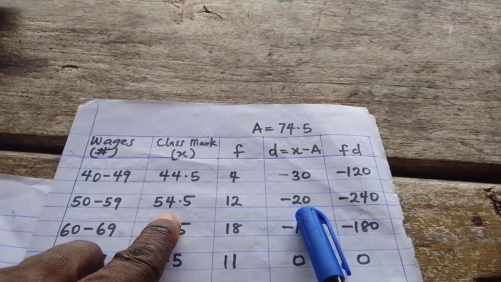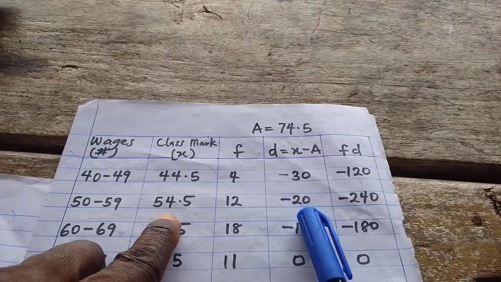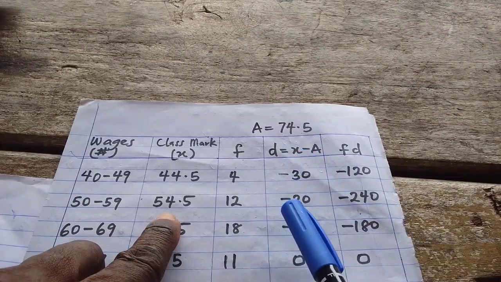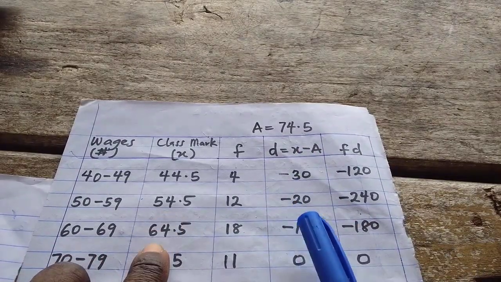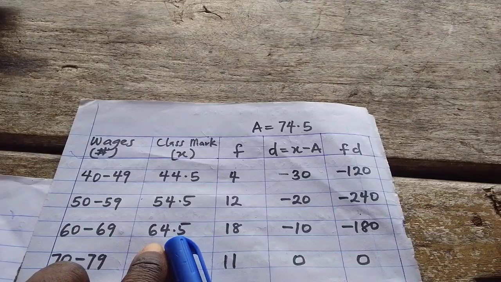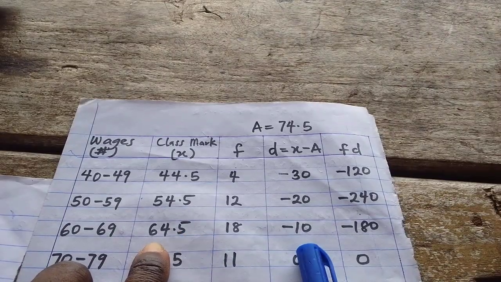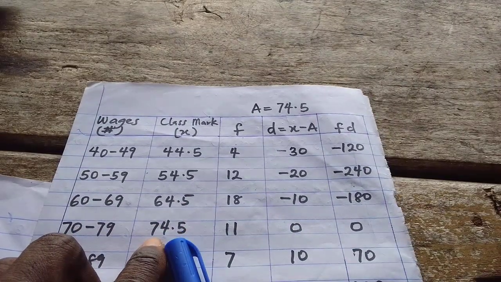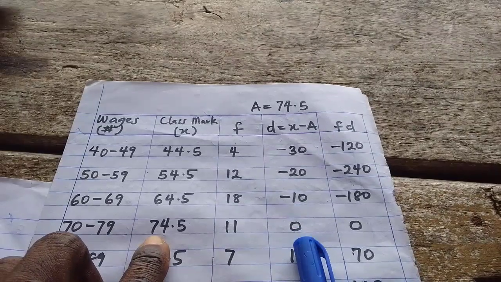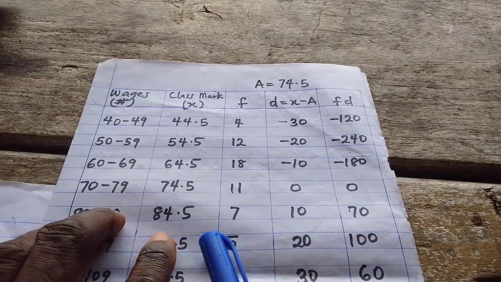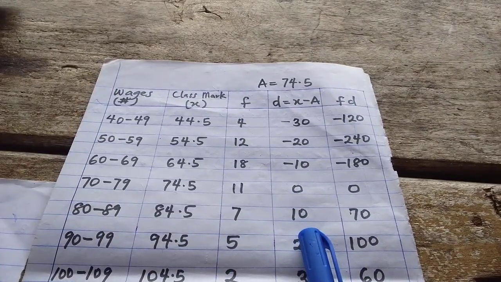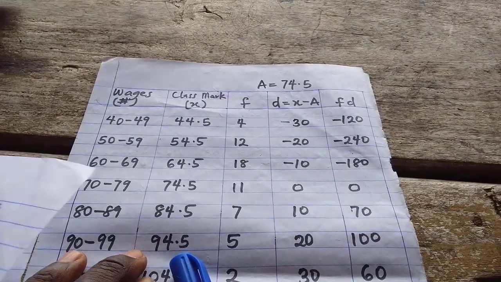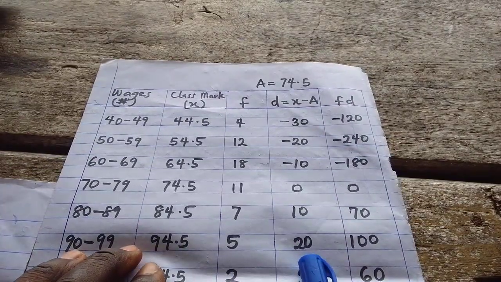54.5 minus 74.5 will give you minus 20. 64.5 minus 74.5, that is minus 10. 74.5 minus 74.5 is 0. 84.5 minus 74.5 is 10. 94.5 minus 74.5 is 20.